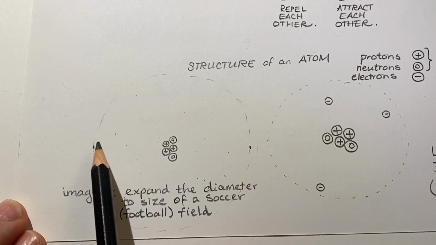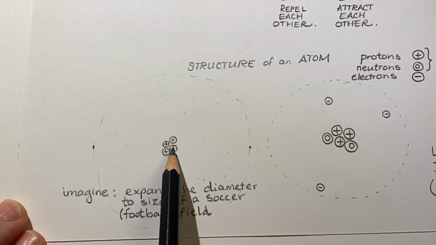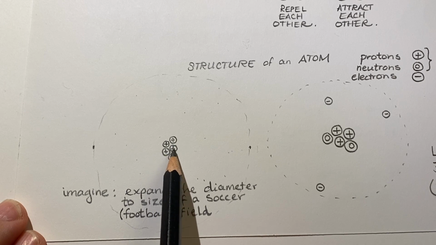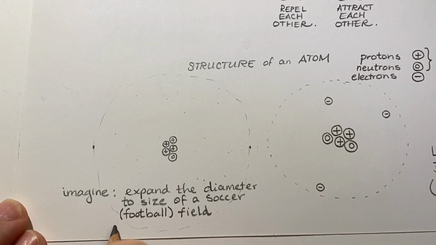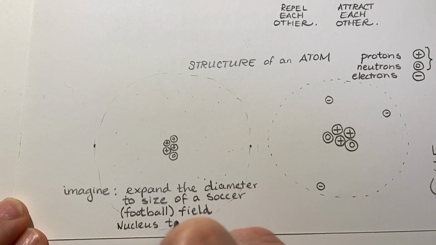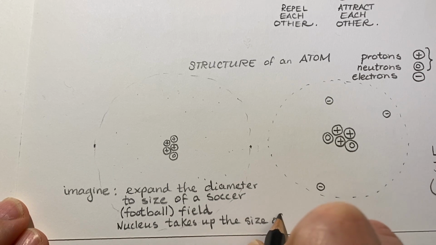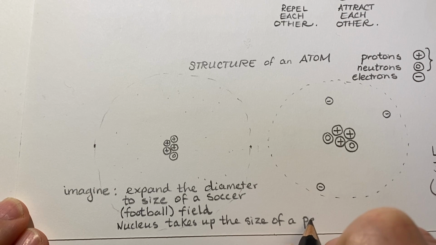And relative to that, the size of the nucleus, where these protons and neutrons are clustered together, is the size of a pea. Okay, the nucleus takes up the size of a pea.